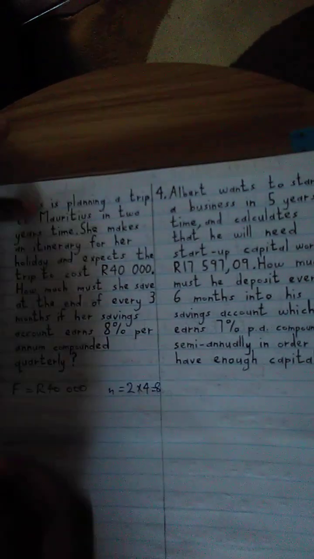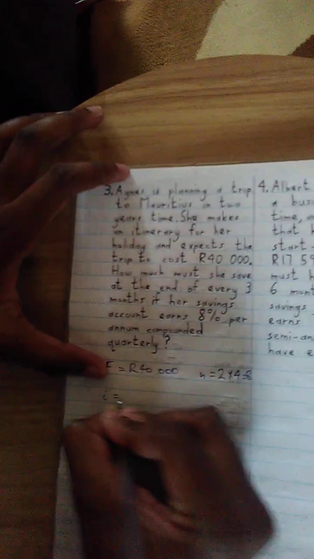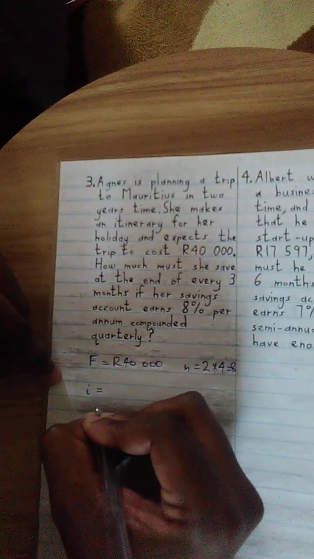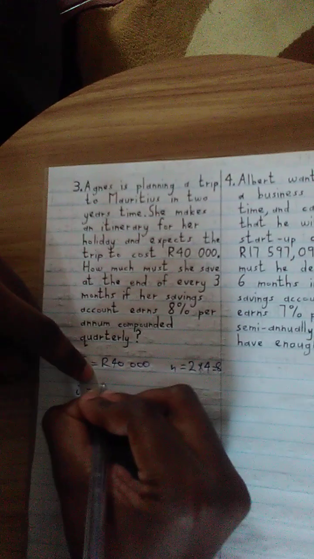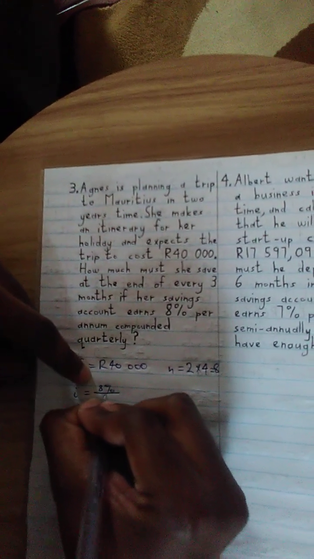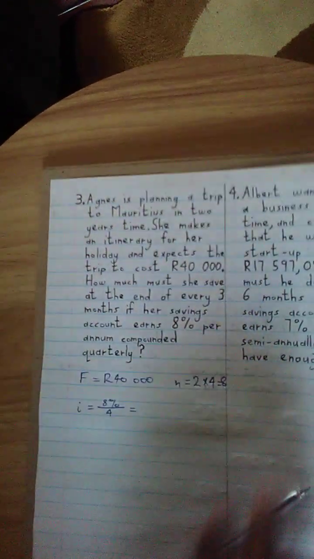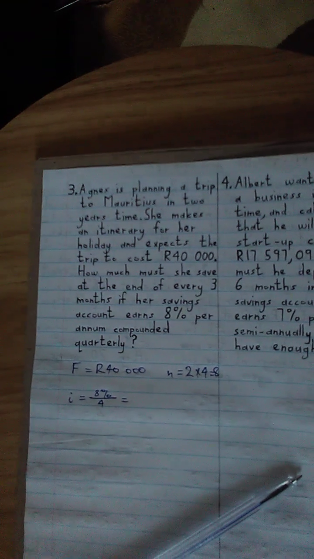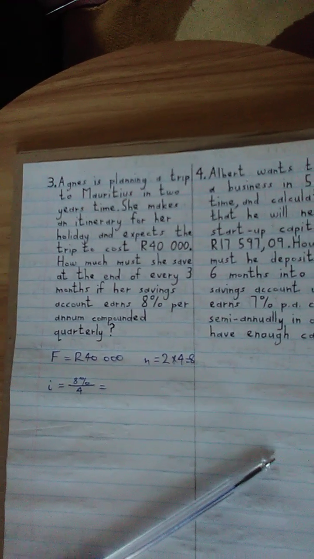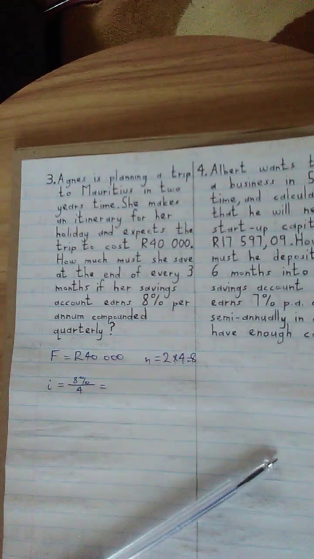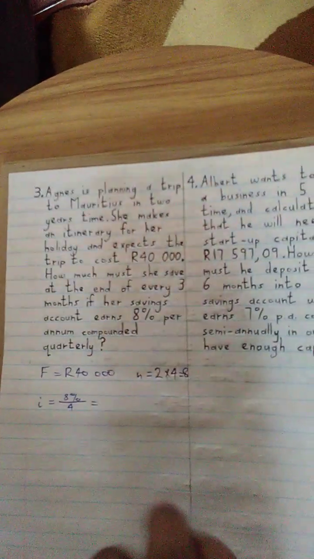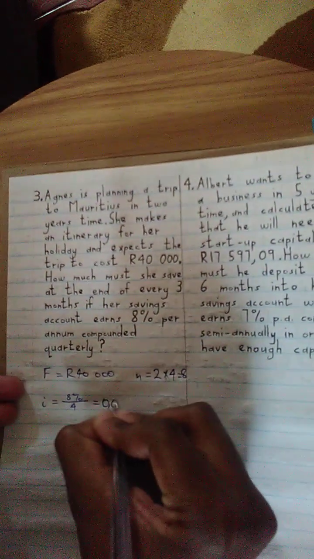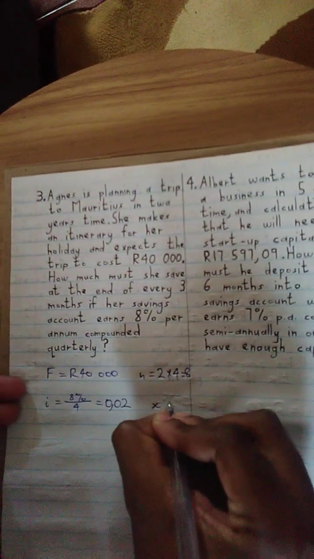We also have I, which is 8.5%, but it's also quarterly, so 0.02. We don't have X.